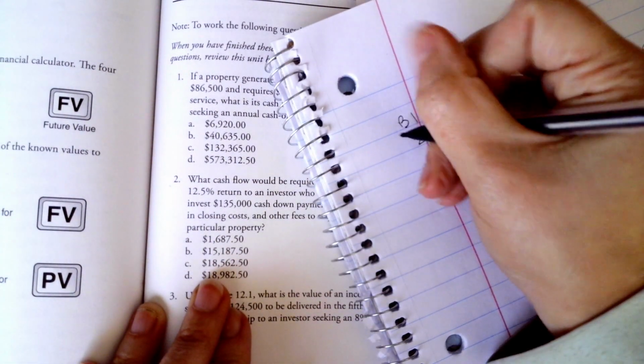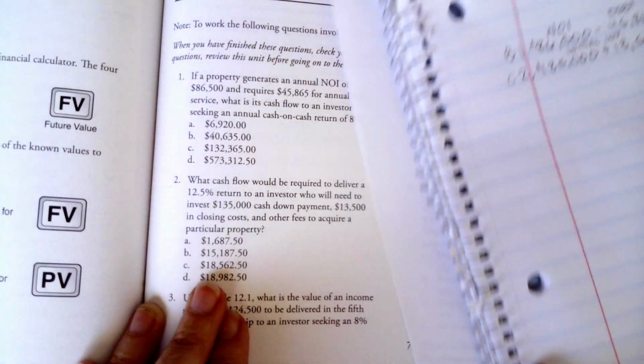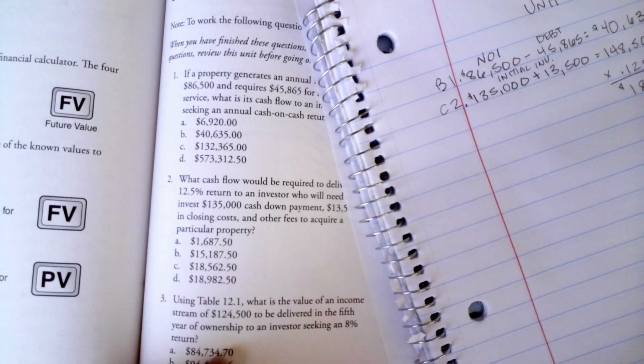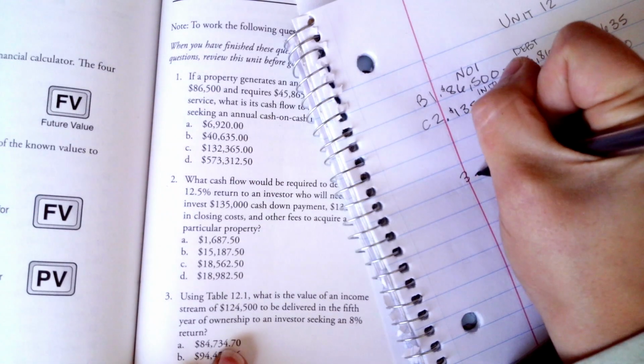Answer is C. And that would be the cash flow. Number 3.